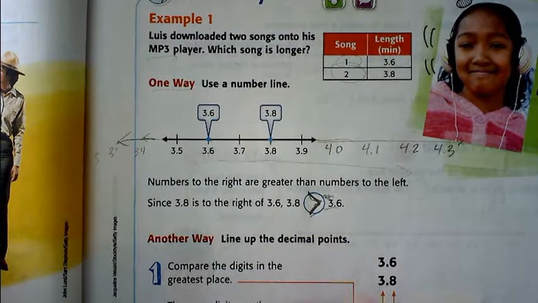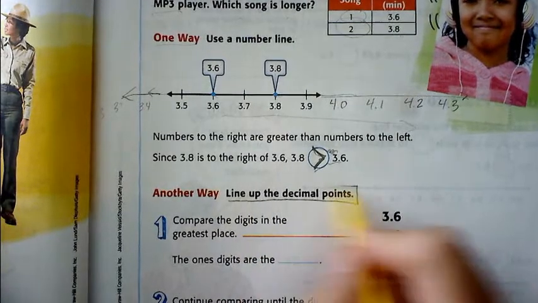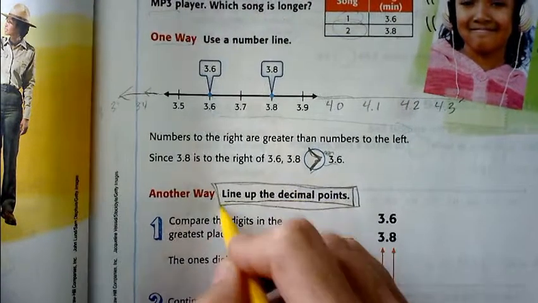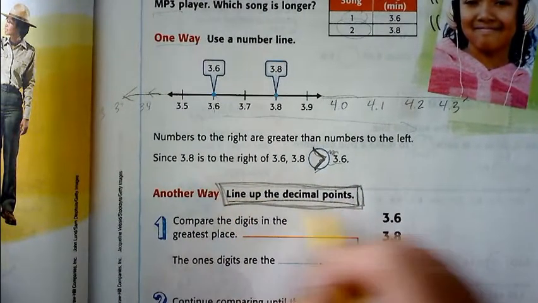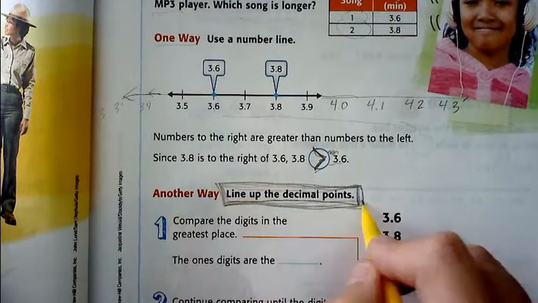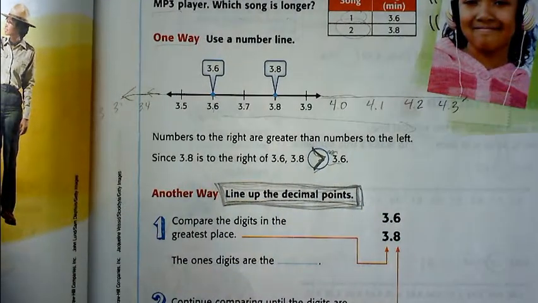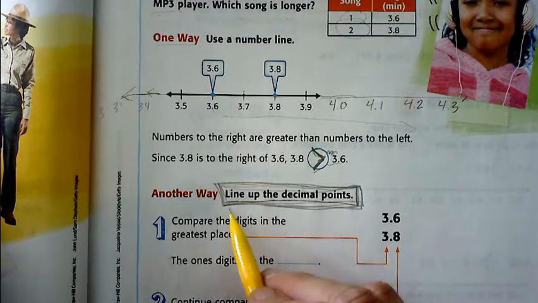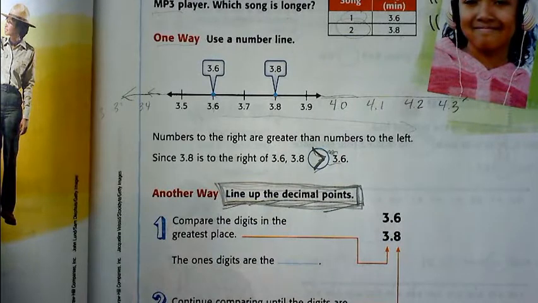This is the way that I want you to do it, because this is the way that's going to help you. Line up the decimal points. Say it out loud right now, line up the decimal points. Say it one more time, line up the decimal points. I'm going crazy on that because as you continue doing math, if you don't line up the decimal points, you're going to have a really hard time comparing numbers.